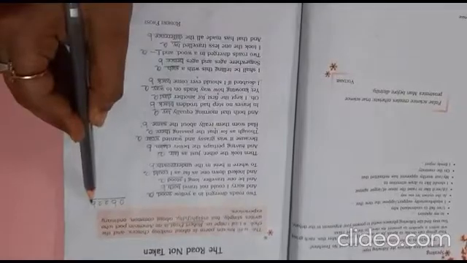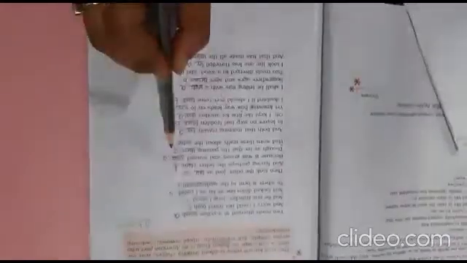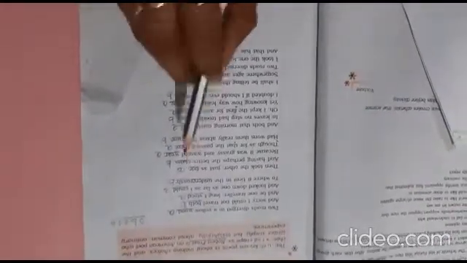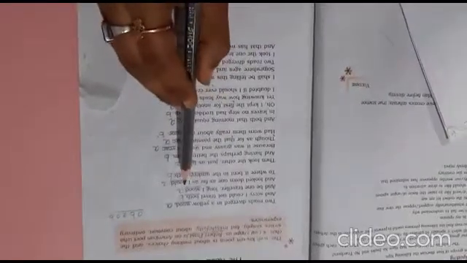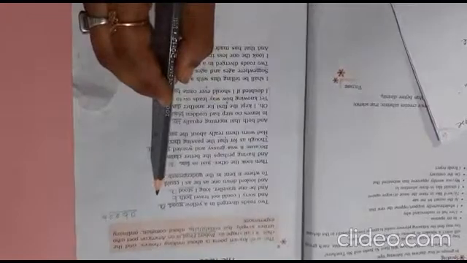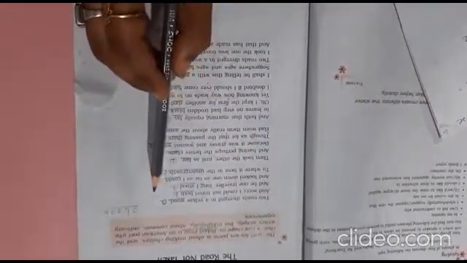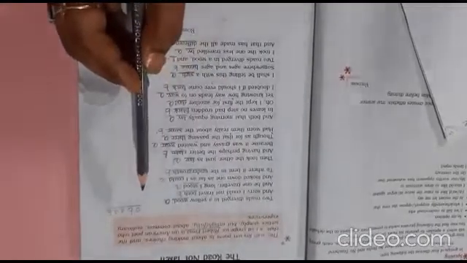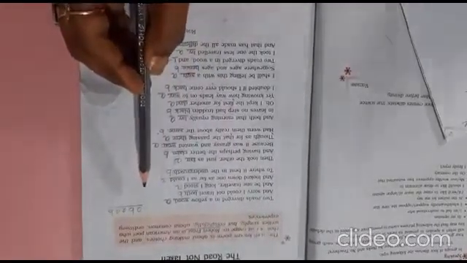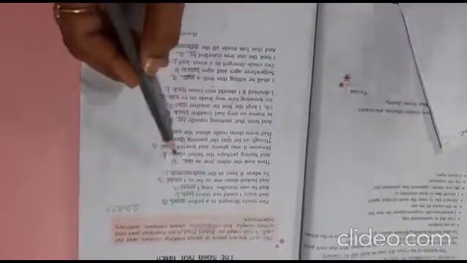This is the first point. Now let us move to the second point, that is, let us talk about now metaphor. So what is metaphor? Metaphor is a literary device in which we compare two things or two ideas without using the word like or as.